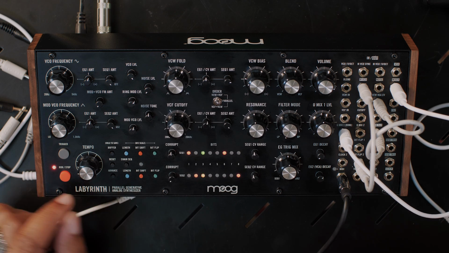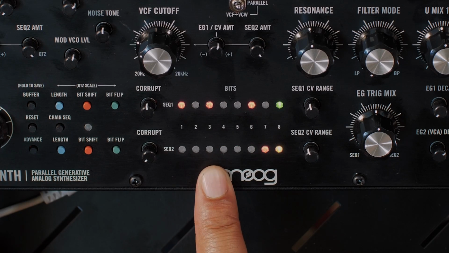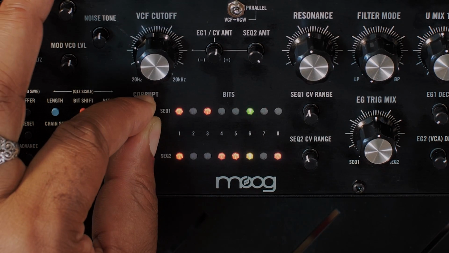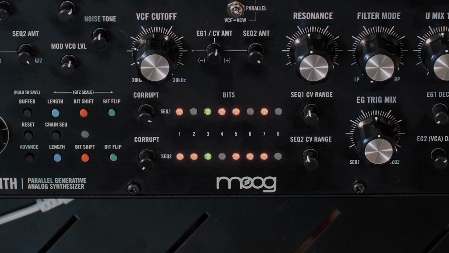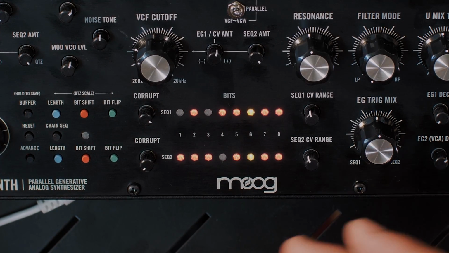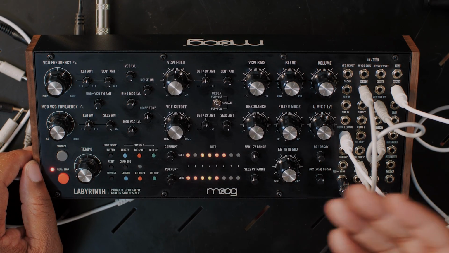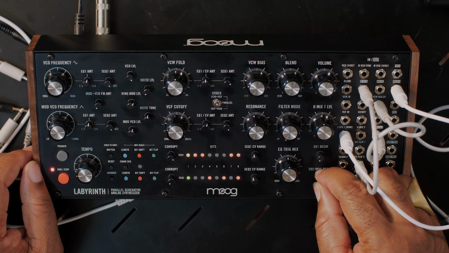So even with this mod VCO flipping bits down here, I can increase the corrupt on sequencer 1 so things can get more randomized. And I have both of these VCOs quantized to a scale, in this case the pentatonic scale, so you can keep it musical.